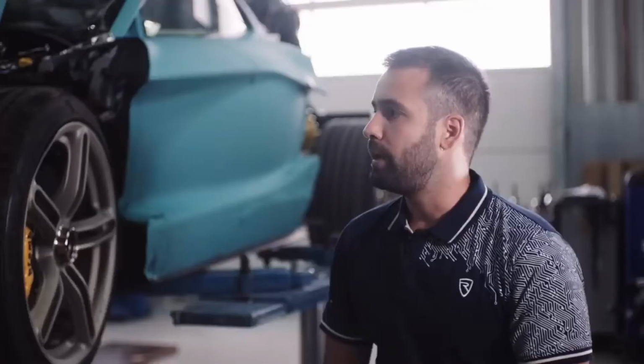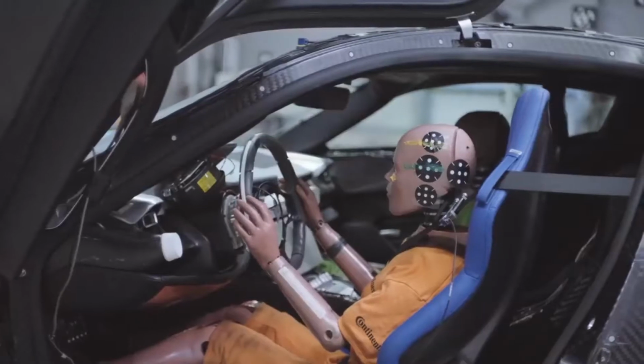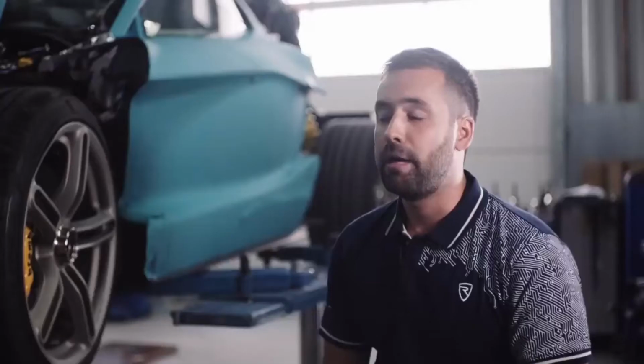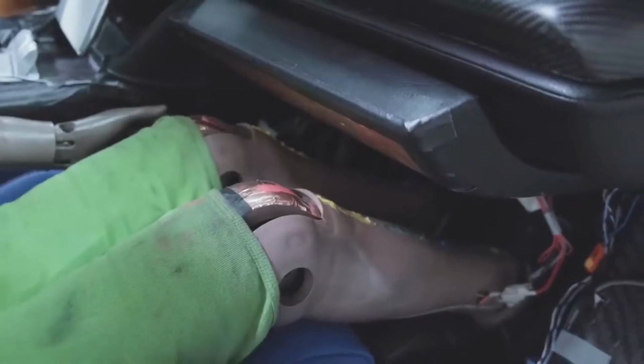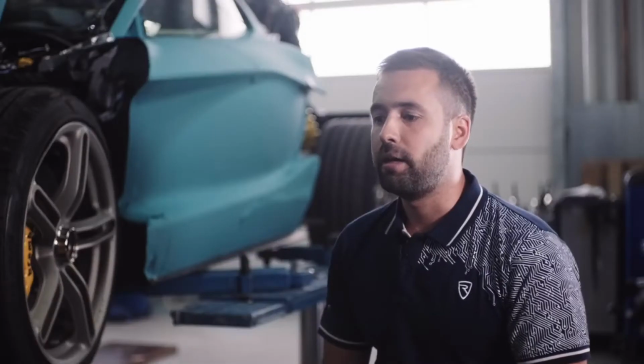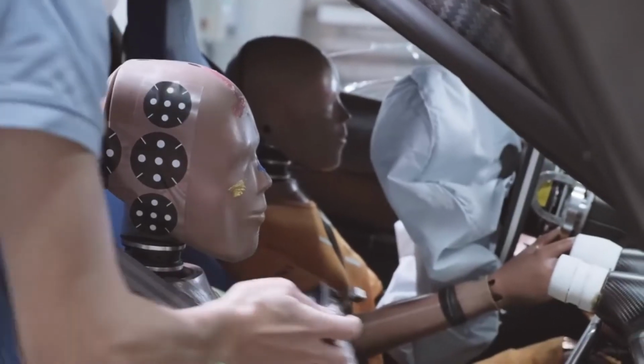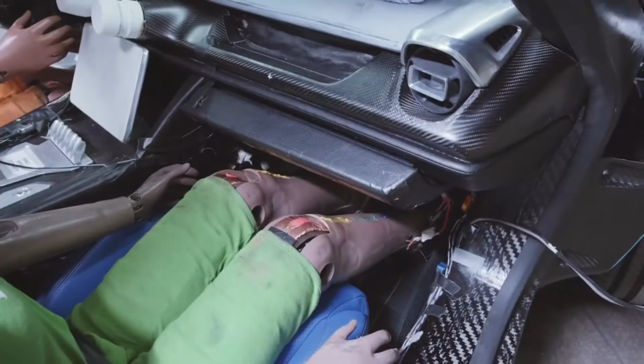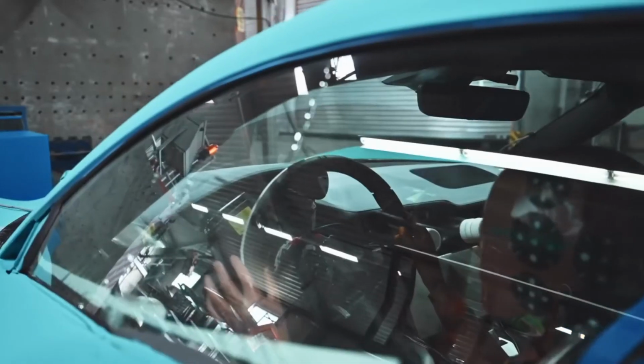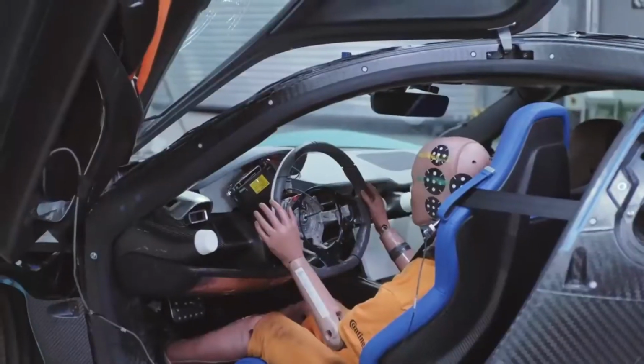What we are trying to do here today is to understand whether the dummy is hitting any parts of the interior of the car. If it does, to make sure that those hits are not creating excessive loads on any of the dummy parts so that they absorb enough energy to keep the occupant safe.